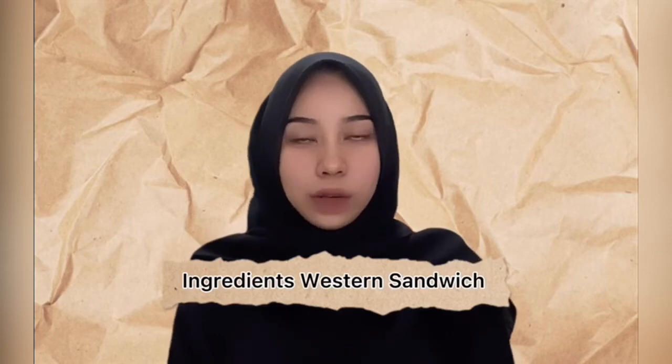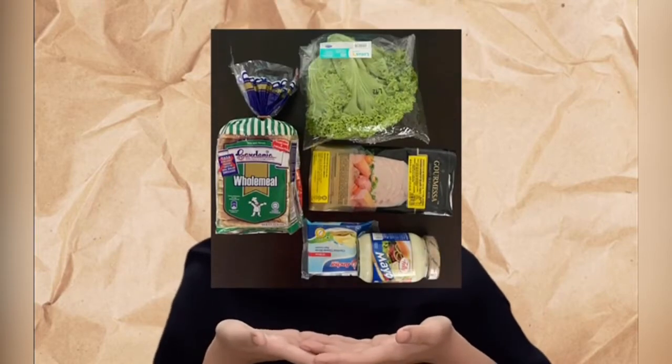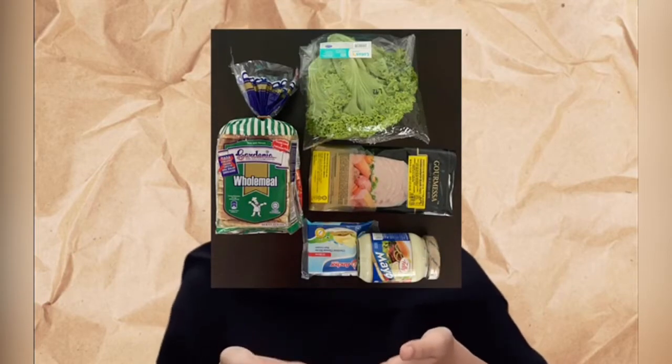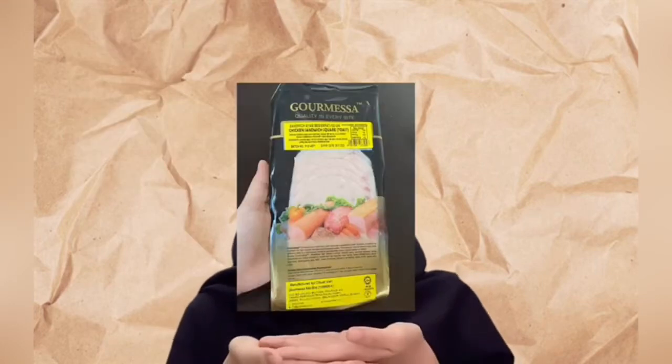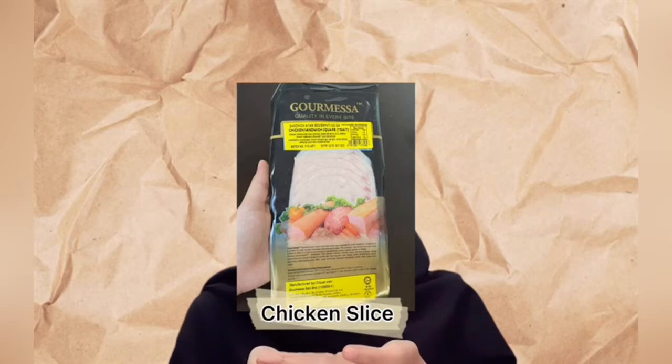Okay, so let me explain what ingredient that we need to use to prepare our western sandwich. So this is the ingredient that we need to prepare our western sandwich. So first of all, the main ingredient is bread. You can use the wholemeal bread or the original one. Second is mayonnaise. Third is chicken slice or you can use beef slice. Fourth is salad or you can use any veggies such as tomatoes and cucumber. And the last one is cheese slice.